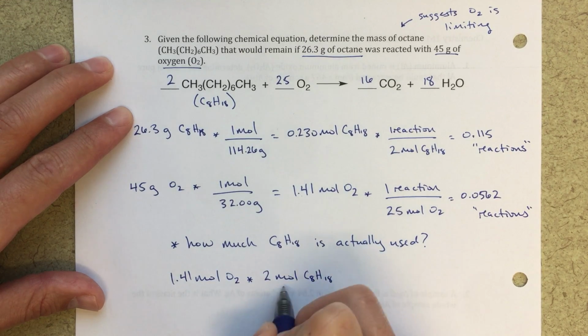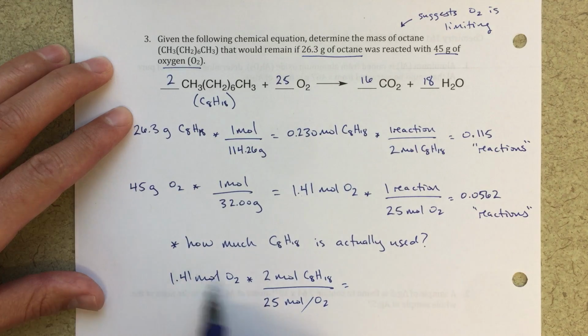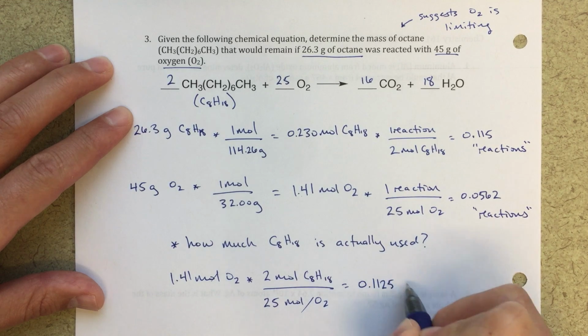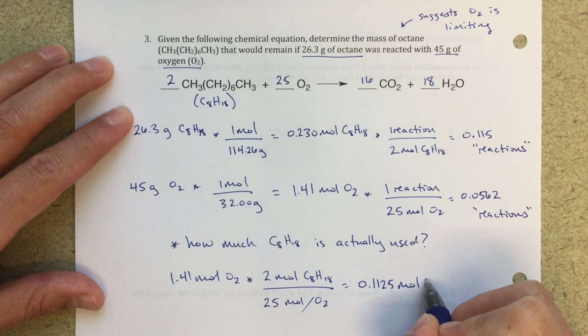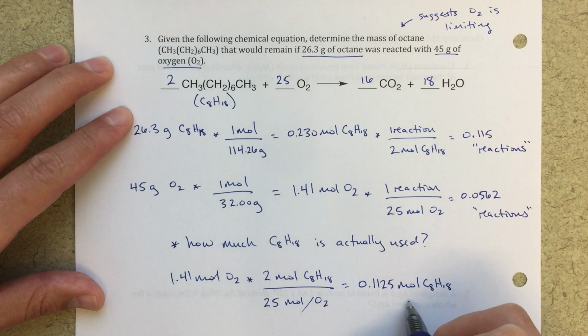So it's going to be a 2 over 25 ratio. Essentially what I'm doing here is a unit conversion from moles of oxygen to moles of octane. And I will find that it's 0.1125 moles of C8H18. Now, this is really, and I'll put a note here.